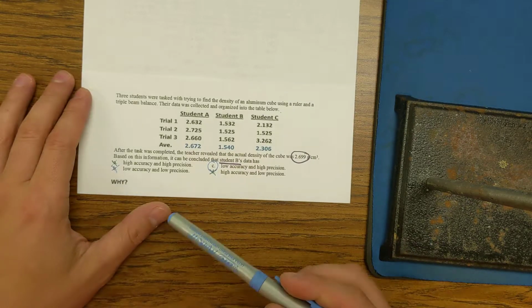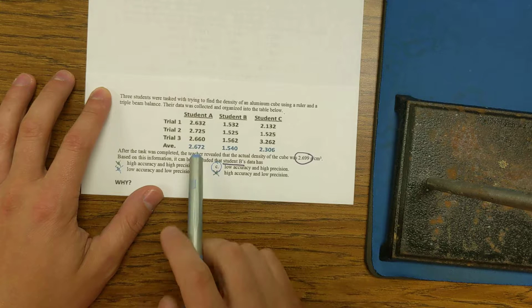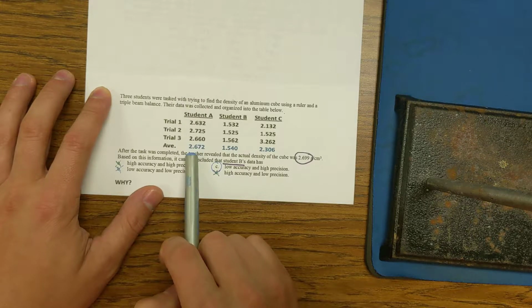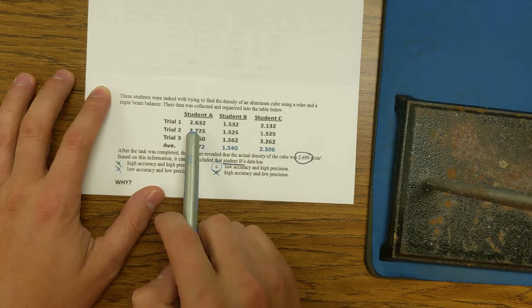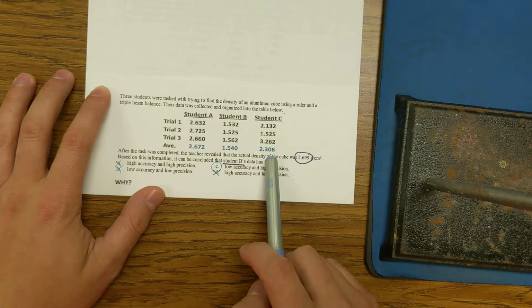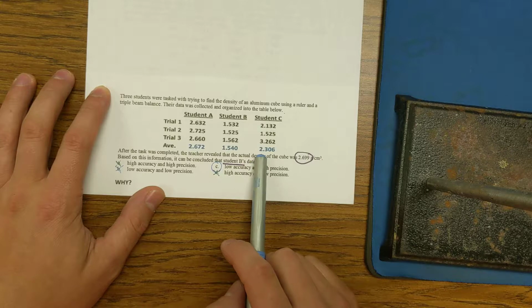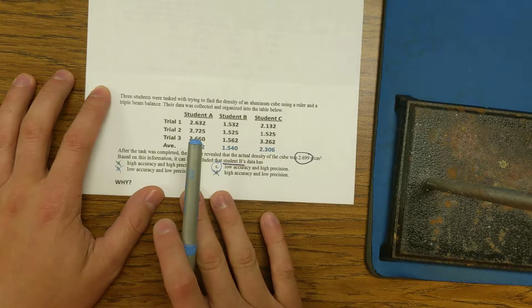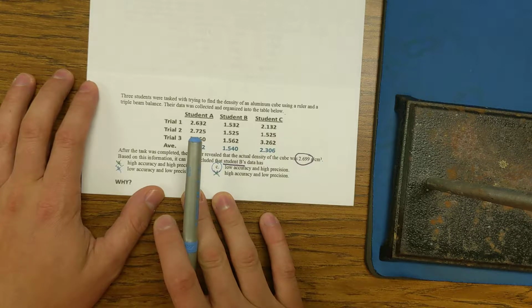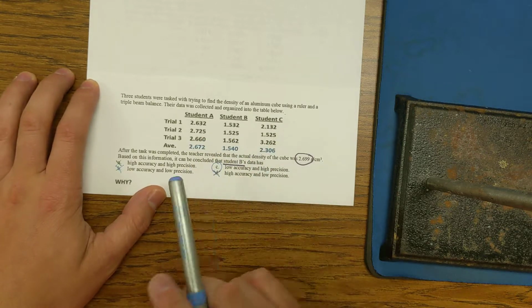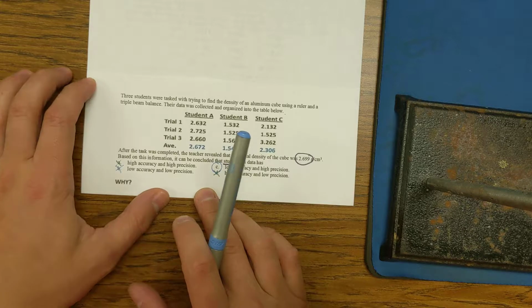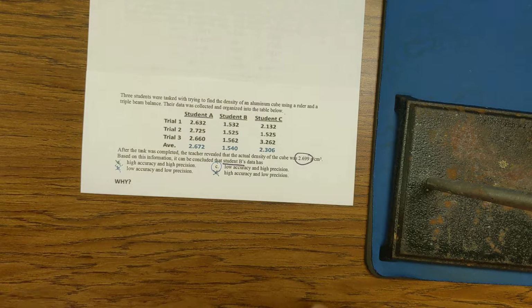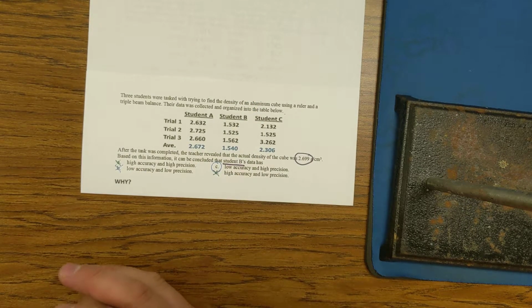If you wanted to take a look at the other data, you could say that student A probably has the highest accuracy and somewhat high precision, and then student C over here is kind of all over the place. He goes from 1 to 3. He's not very accurate and definitely not consistent, or doesn't have a lot of precision. So I hope that breaks it down for you, and hope that helps you better understand the difference between accuracy and precision. Thanks, guys.